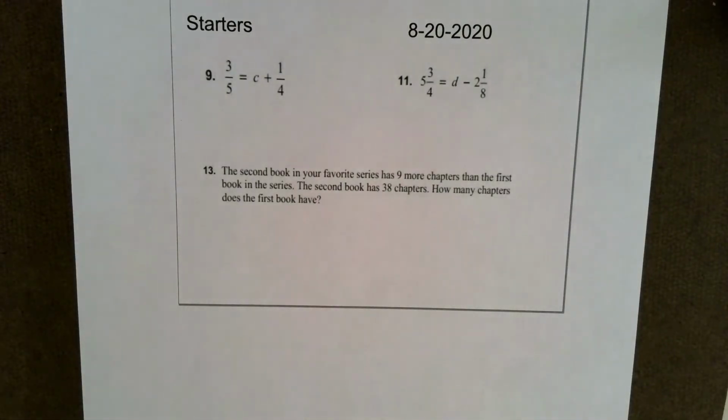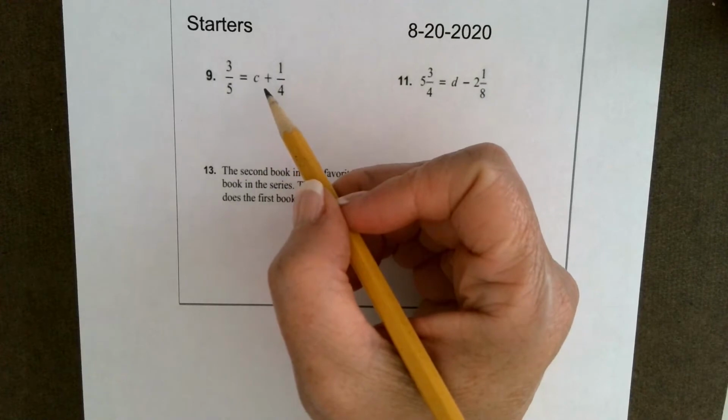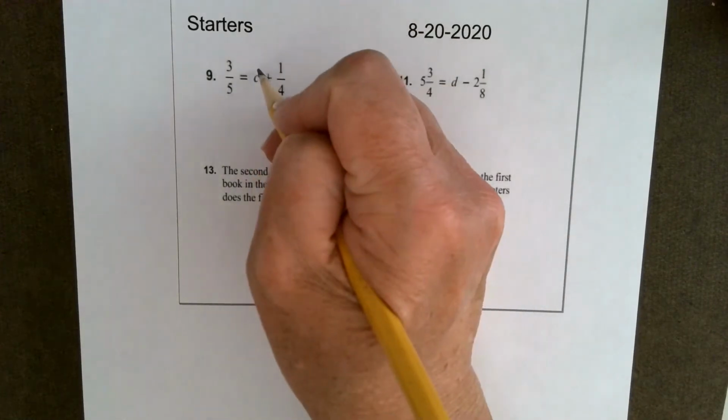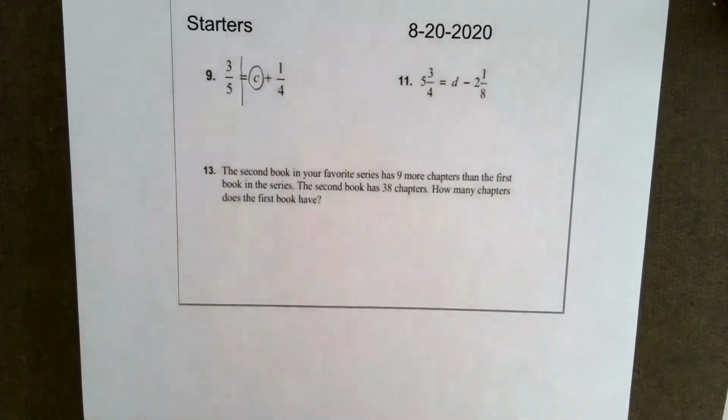Okay, here are the answers for Thursday's starters, wrapping up the week. All right, we've got 3/5 is equal to C plus 1/4. And we're going to circle our variable and we're going to split the equation.